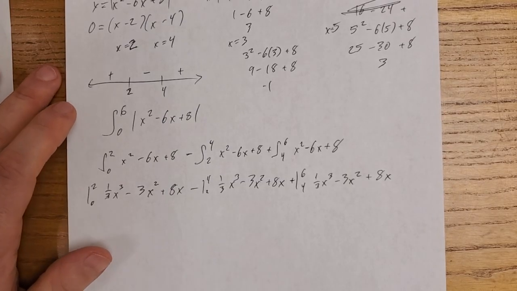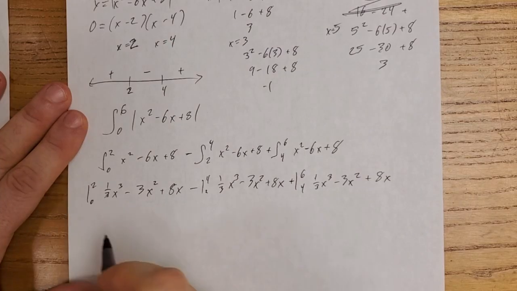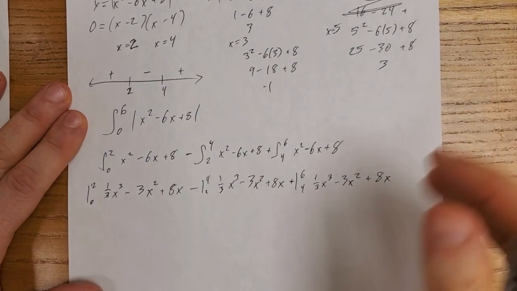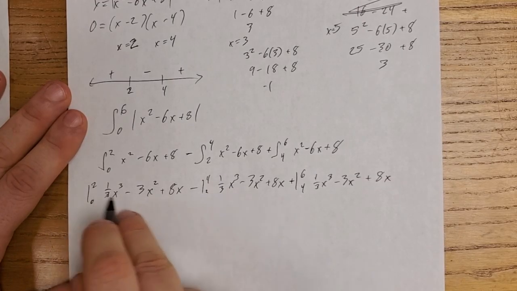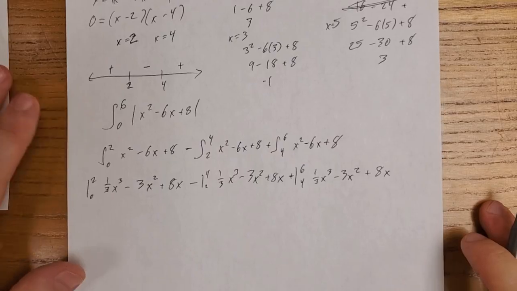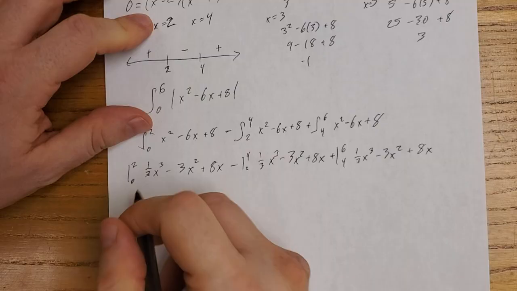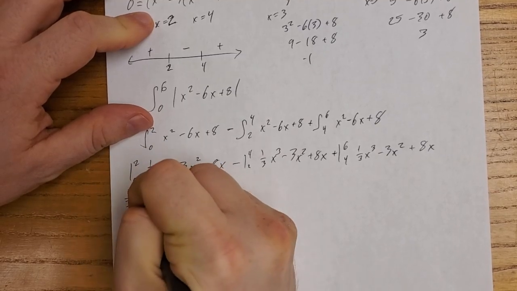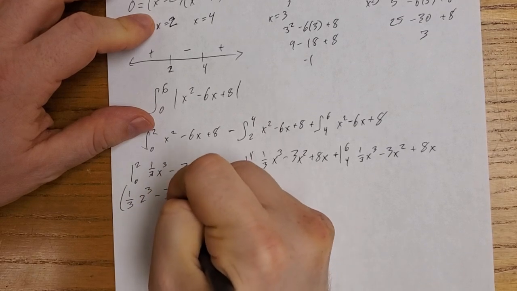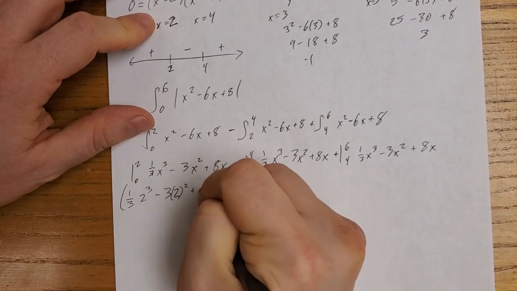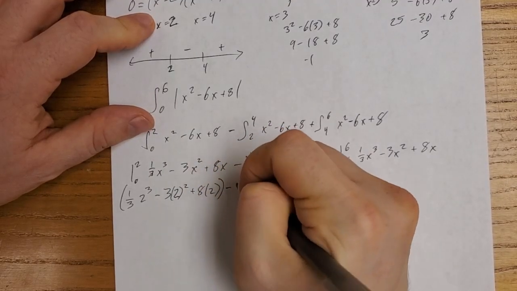as with all definite integrals, how it works is you fill in the top value, the upper bound of the range, and then you subtract out, you fill in the bottom value of the range. So it ends up being a lot here. So we start with 1/3, 2 to the third, minus 3, 2 squared, plus 8 times 2. And then we're subtracting.